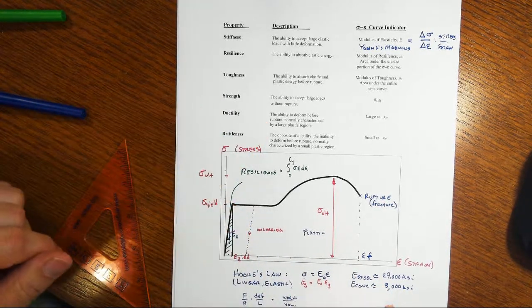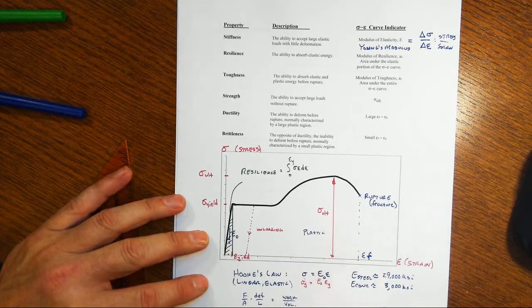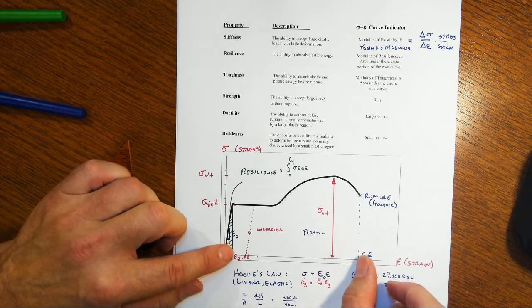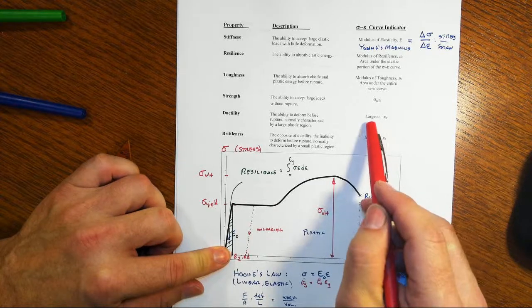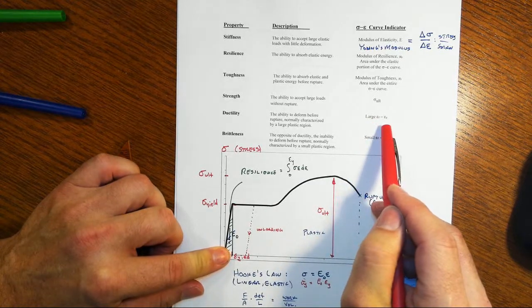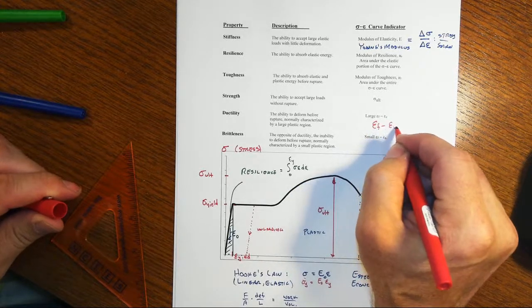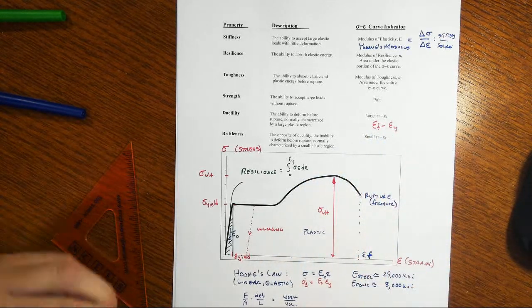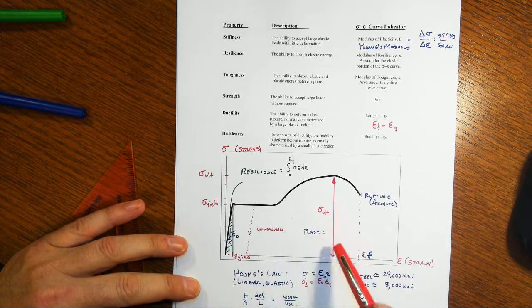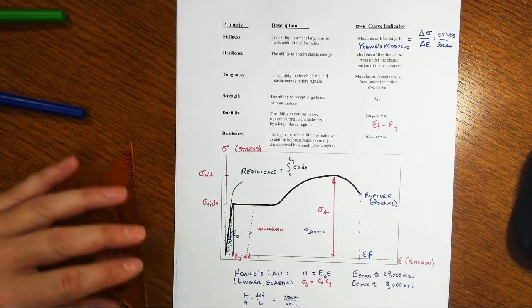Ductility is the ability to deform before rupture, normally characterized by a large plastic region. Right? So ductility can be the ratio between the fracture strain and the yield strain. Right? That's on a deformation basis, or it could be defined by this total energy, the plastic energy. It's another way to do it.